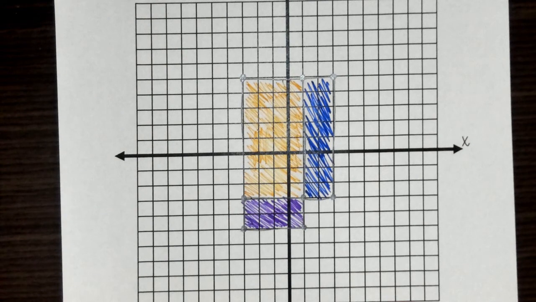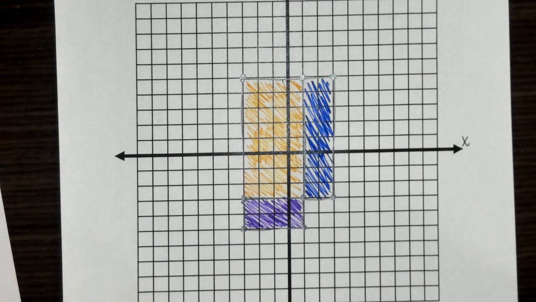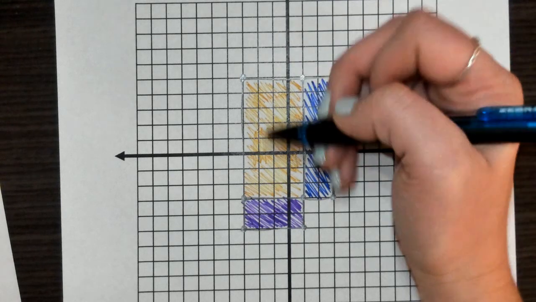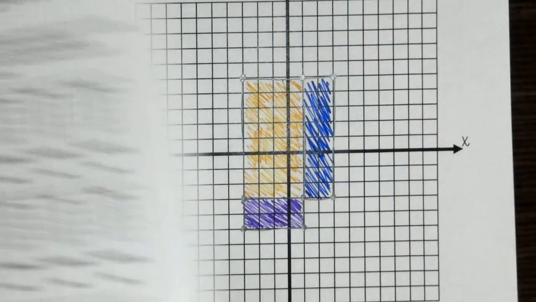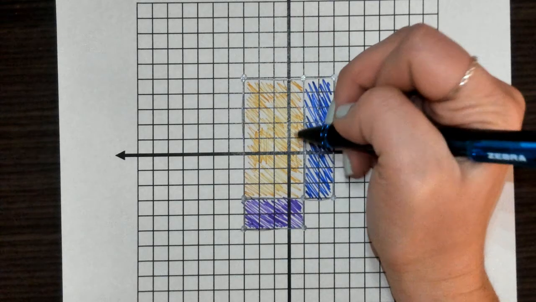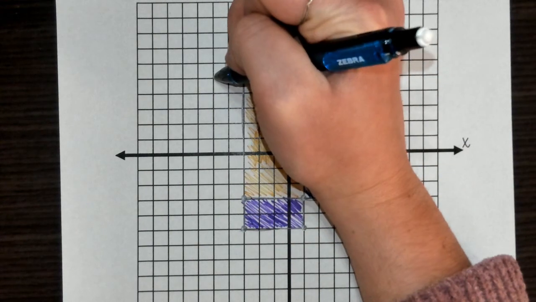Okay. Next, Jonah. Okay, where's it going to go? Okay, so we go to the left 3 and up 5, and it's already plotted, so that one's good. Then I have -5, 5. So I need to go to the left 5, and then up 5.